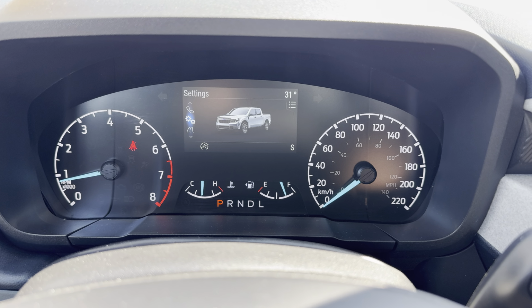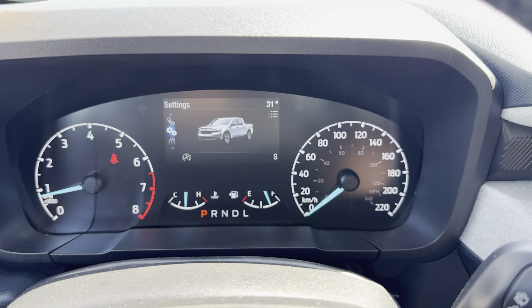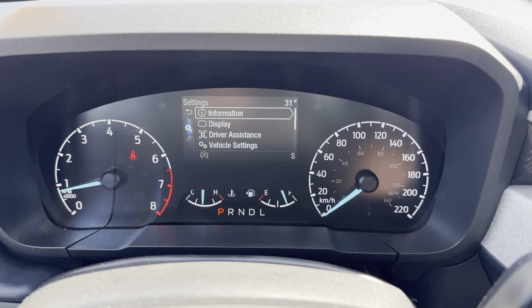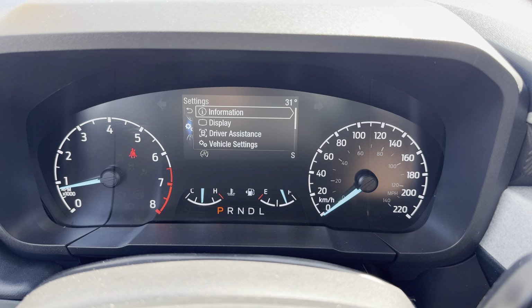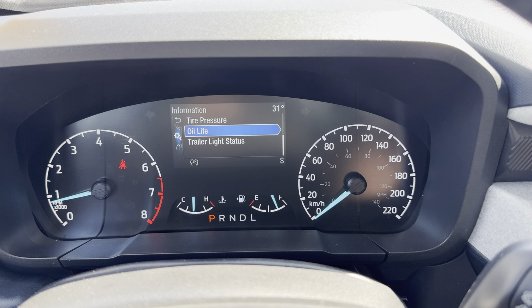Now going into the settings, again, we can press OK all we want, it won't go in. We have to press the menu button. So we're going to press that menu button, and the top one is information. Now we can hit OK. Tricky. We're going to hit the OK button, and that's going to put us into the information.